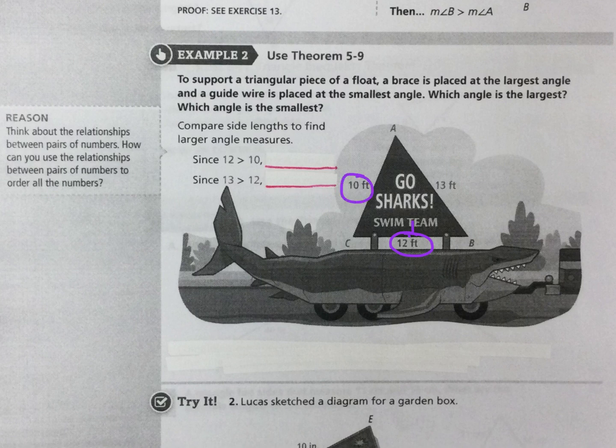Well, side 12 is across from A, and side 10 is across from angle B. So angle A must be greater than angle B.